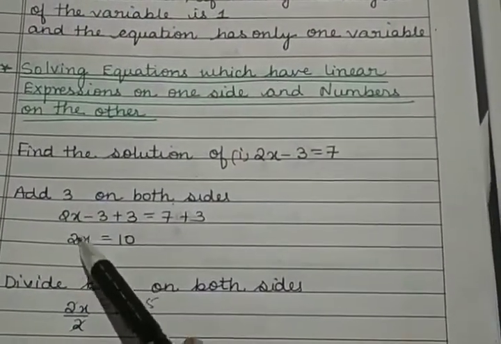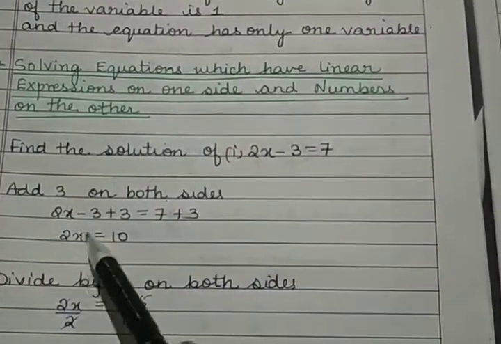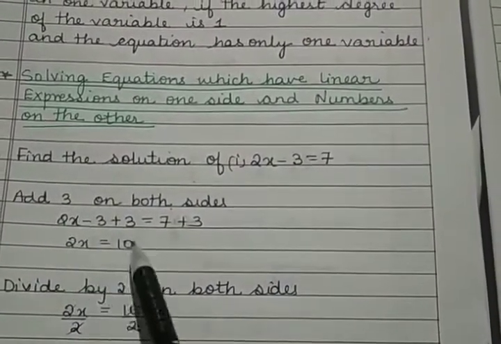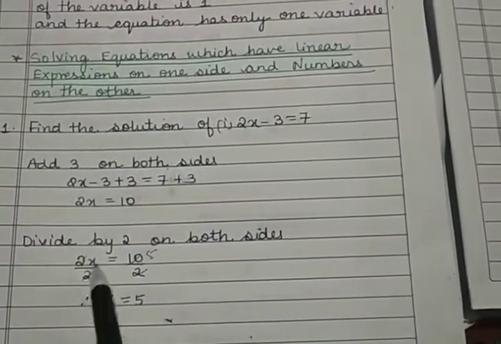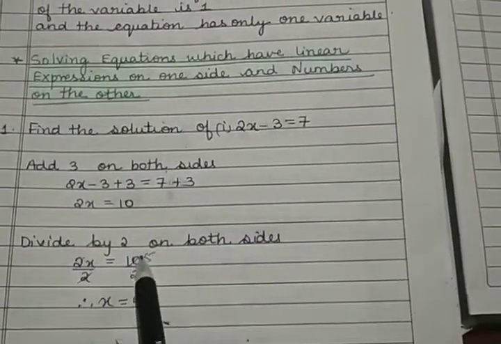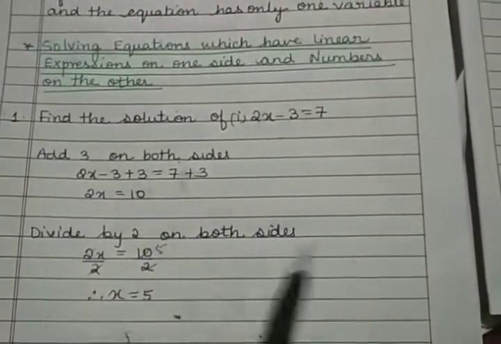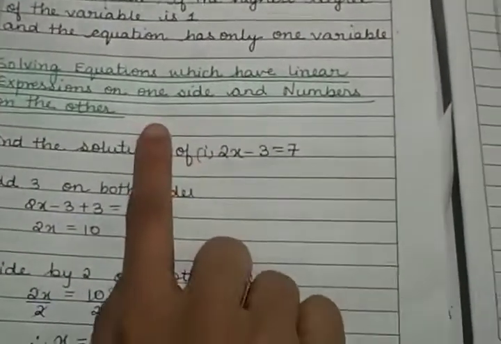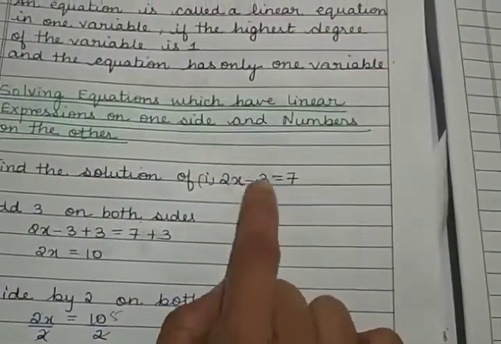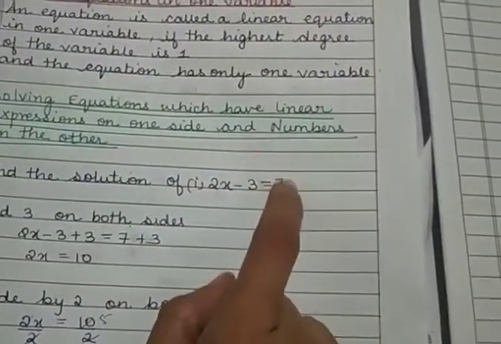Now you want only x, right? You want to separate it. So you divide both the sides by 2. So when you divide that, you get here 2 and 2 gets cancelled, and 2 1s are 2, 2 5s are 10. So x is equal to 5. So this is how you solve linear equations in one variable where there is an expression on one side and a number on the other. Let us take another example.